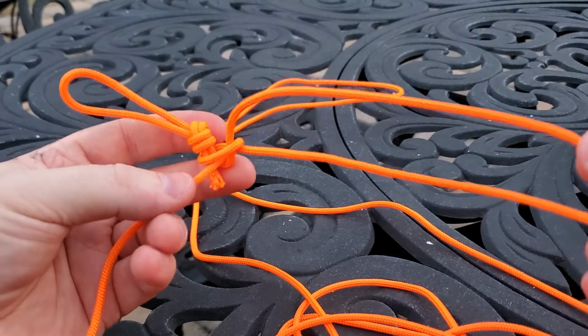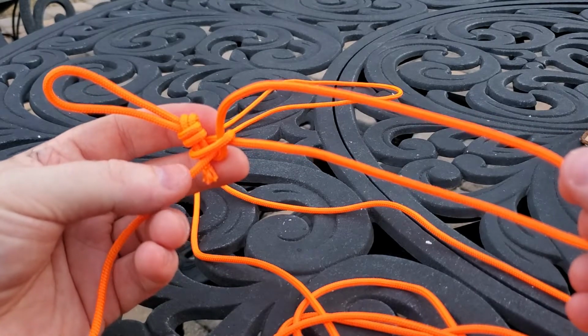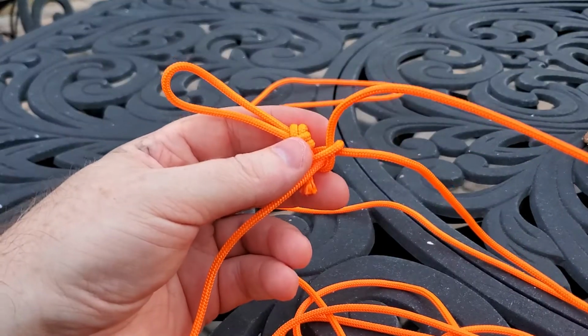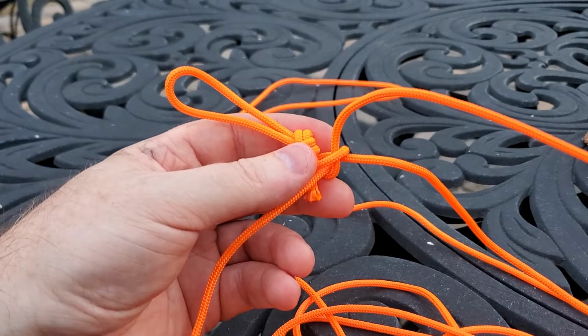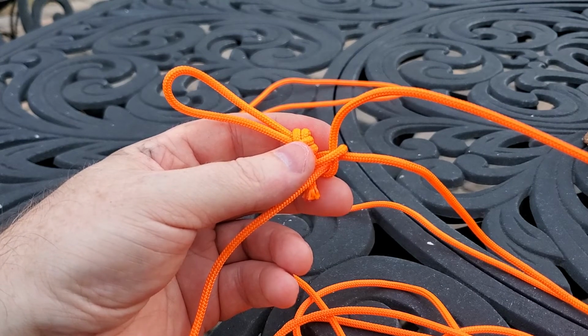And then there's another knot that we use called a trucker's hitch. Sometimes you can use a modified trucker's hitch. I'll show that here in a moment.